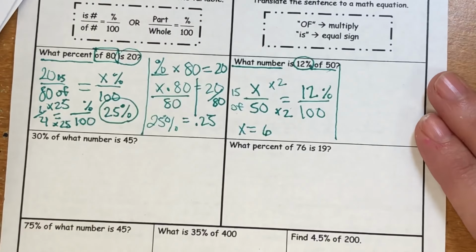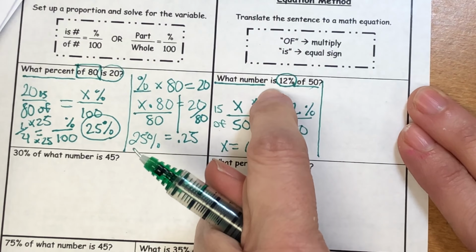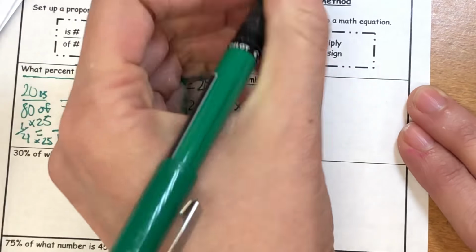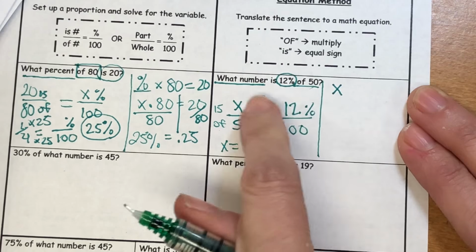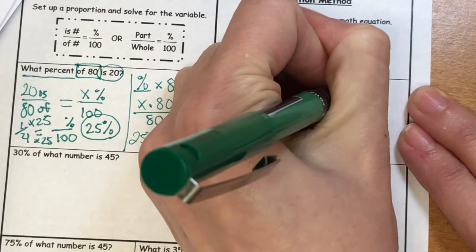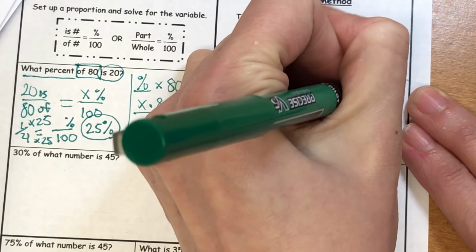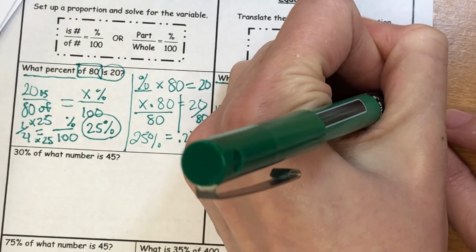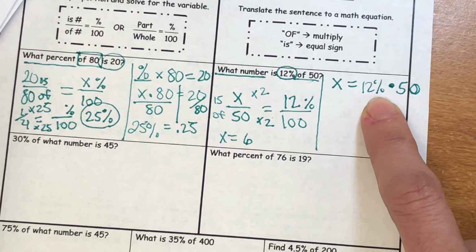If you want to do an equation, okay, remember that we're going to read that what number is 12% of 50. So we have what number is X, we don't know the number, equals 12% times 50, okay? So all we have to do here is just do 12% times 50.